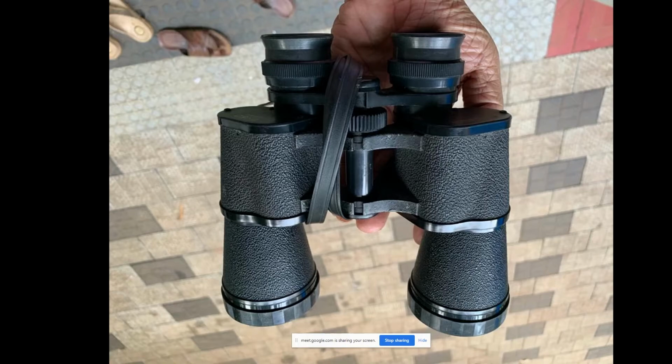There is a cap. Here also is a cap. So you can fold this like this. Children or grown-up people can use it. Use the binocular like this: focus it with your left eye while keeping your right eye closed, then focus it with this knob, and you can finalize the vision. That is a practical work.